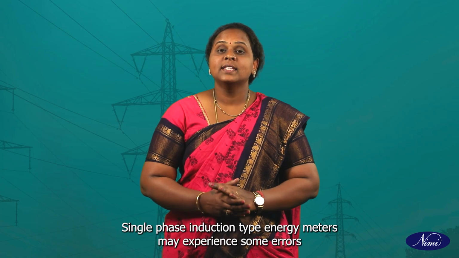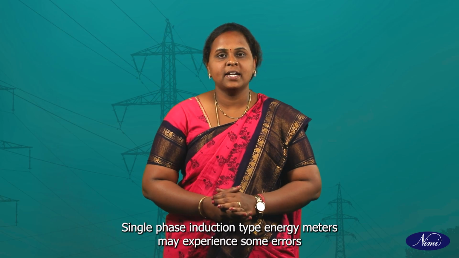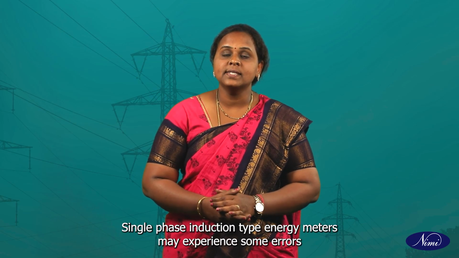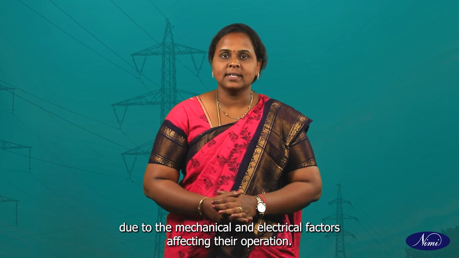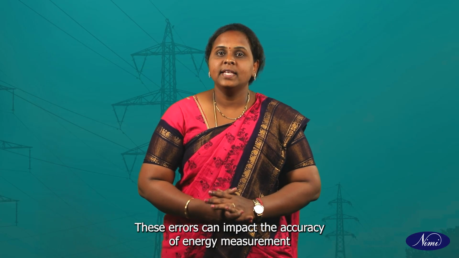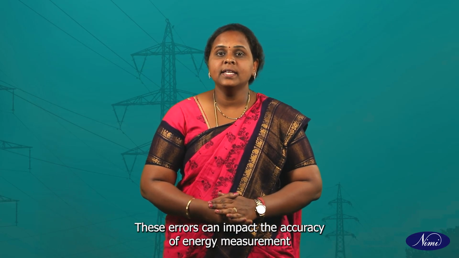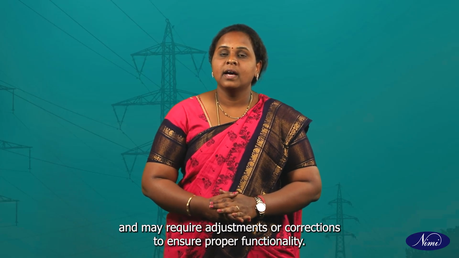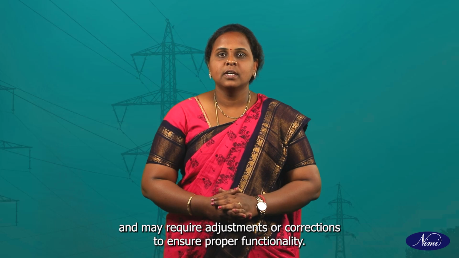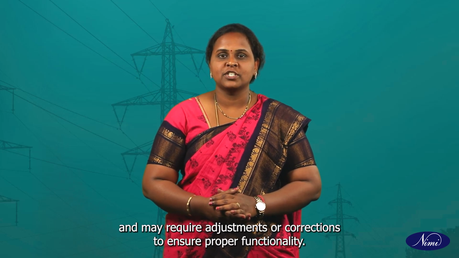Induction errors. Single phase induction type energy meters may experience some errors due to mechanical and electrical factors affecting their operation. These errors can impact the accuracy of energy measurement and may require adjustments or corrections to ensure proper functionality.